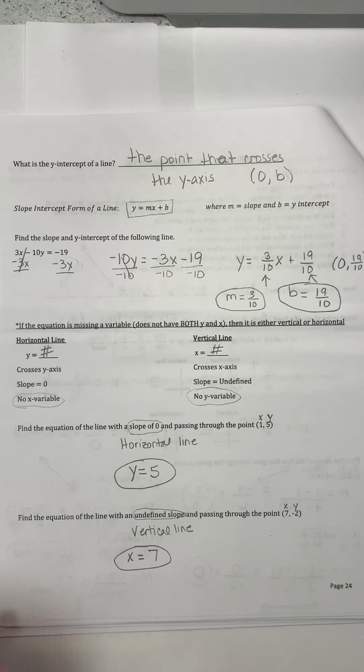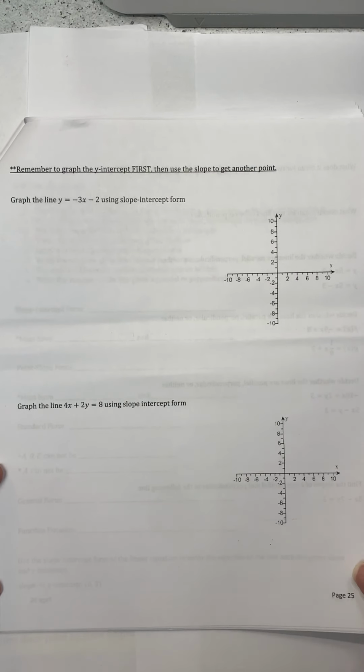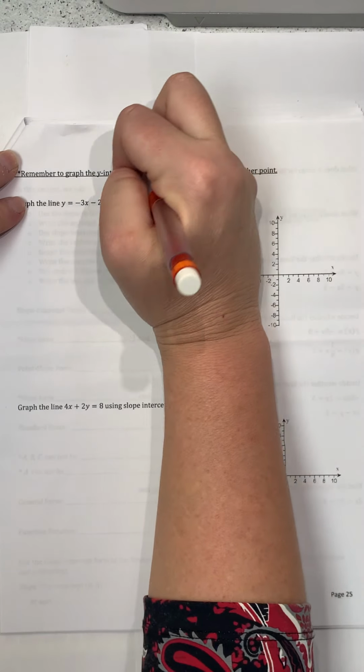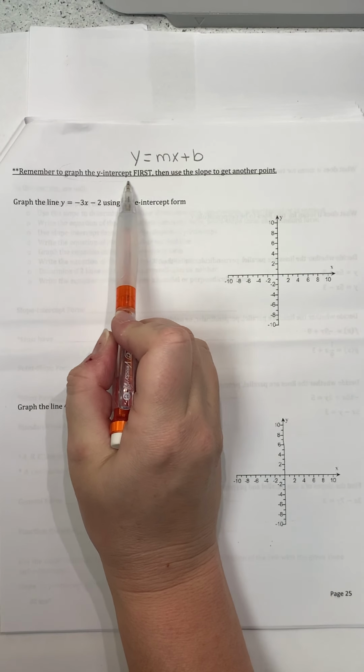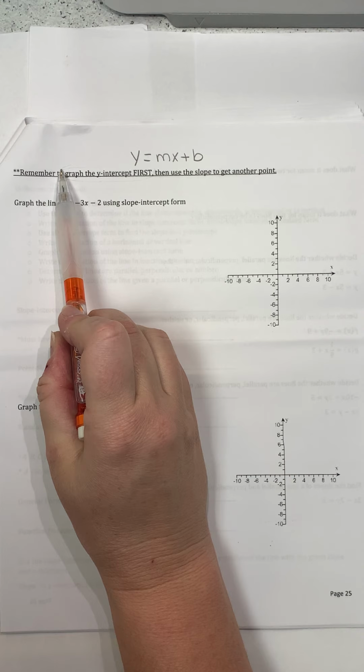All right, last page of this homework. Let's see. Nope, my bad. One more after this. Okay, here we go. Let's try to graph. So remember, we're using slope-intercept form to graph, mx plus b. You have to graph your y-intercept first.